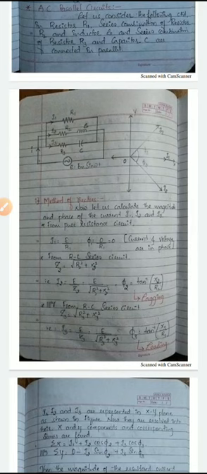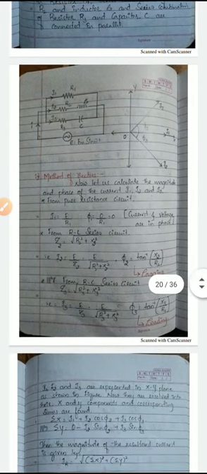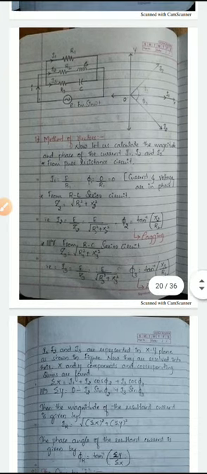So according to me, out of these three methods, the method of vectors is somewhat easier, because we already know how to draw the vector for R, L, C, RL, RC and RLC circuits. I will explain all three methods, and whichever method you find convenient, you can solve the problem using that method only, right? So let us discuss the method of vectors.